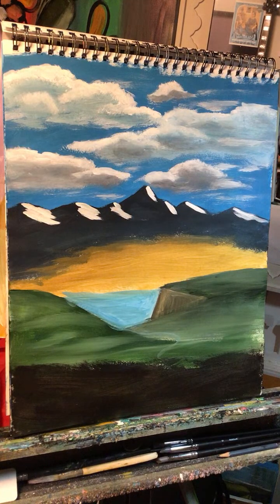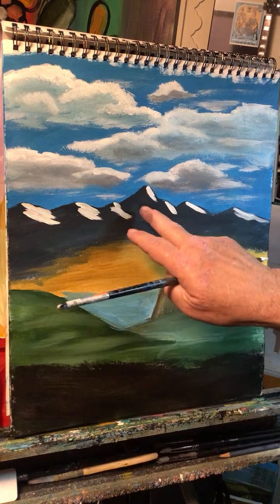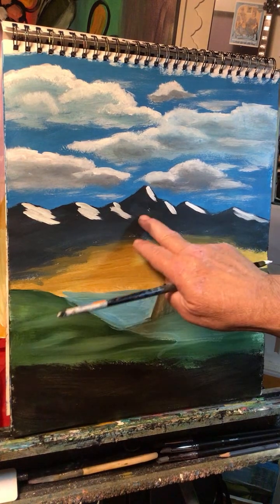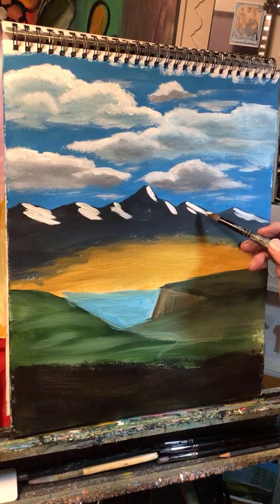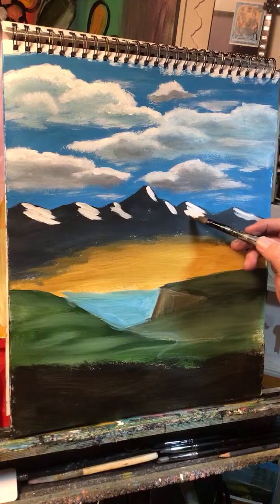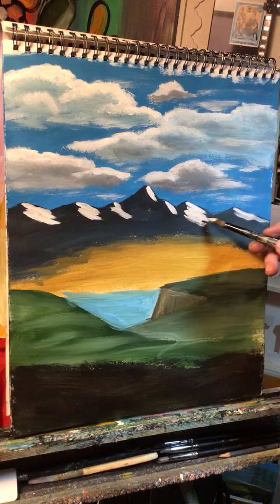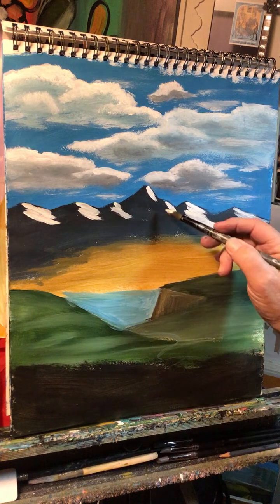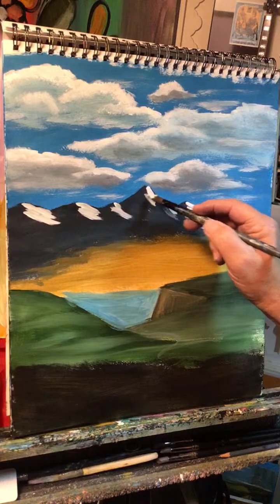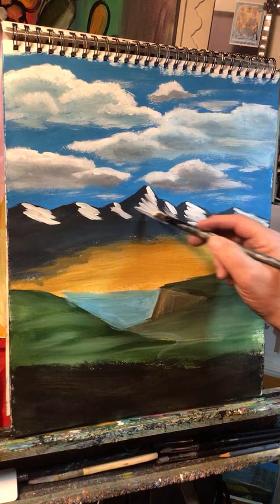This is cool because this already dried. Usually I'll put the white on while it soaks in. I don't think it's going to soak in today, so these are going to be really white mountains today. But I'll show you what I'll do to make them look cool.